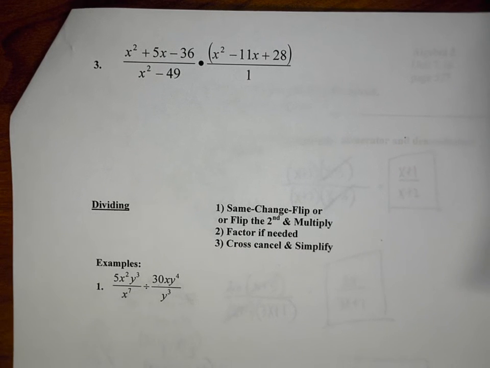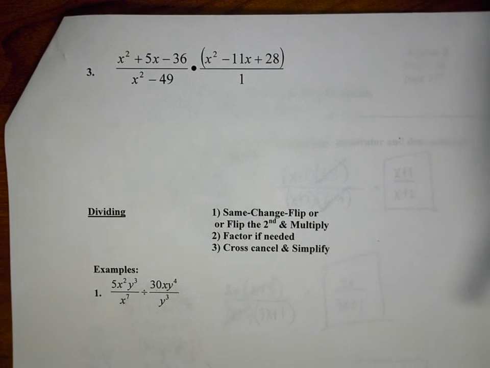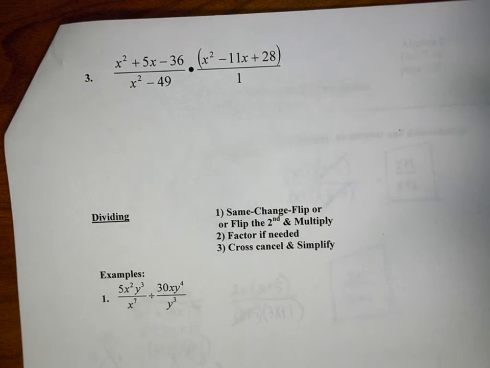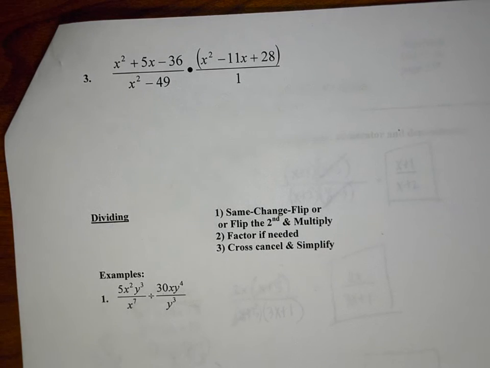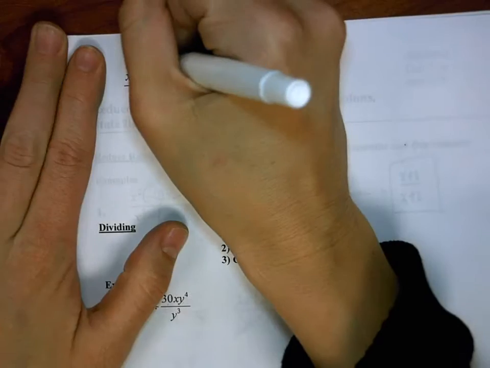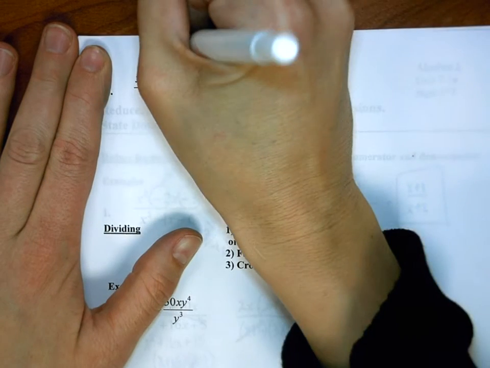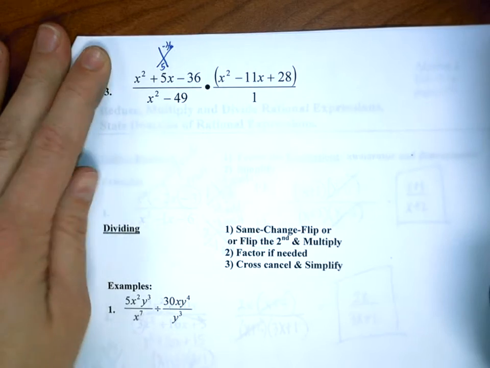All right, so this is 7.1a part 2. Same thing as we've already been doing, we just have some more factoring to do. So I have to factor the x squared plus 5x minus 36, and we would use our diamond on that. So if I do my diamond there, my multiplication is negative 36 and my addition is 5.